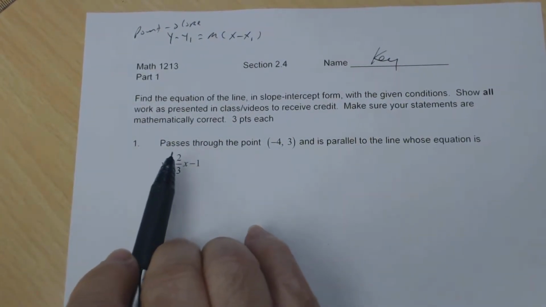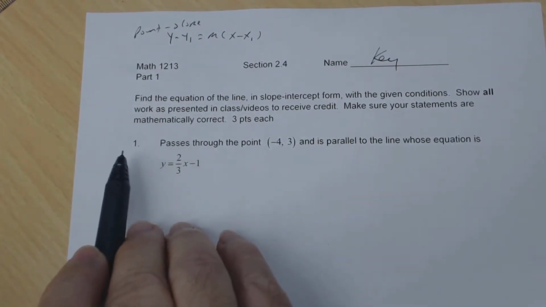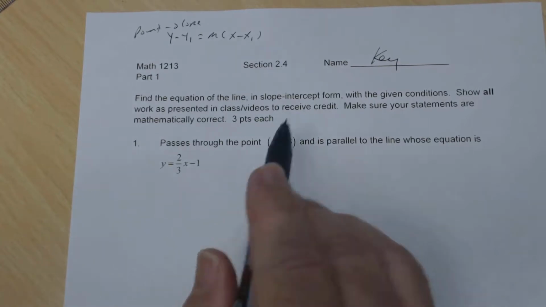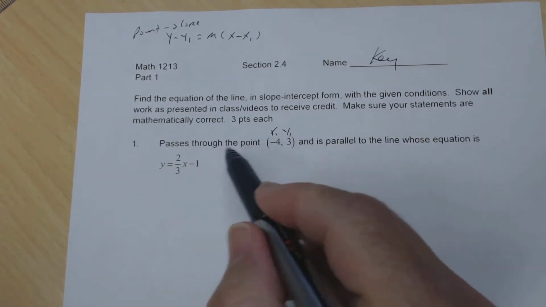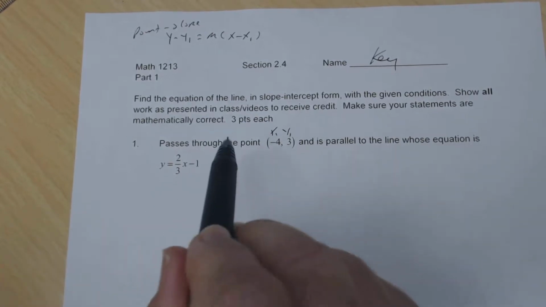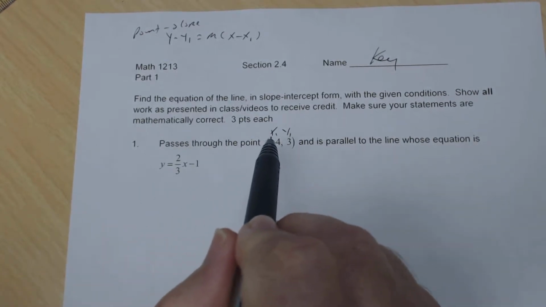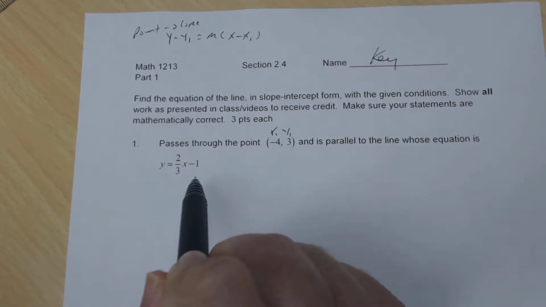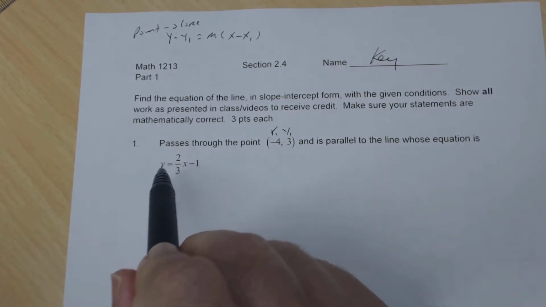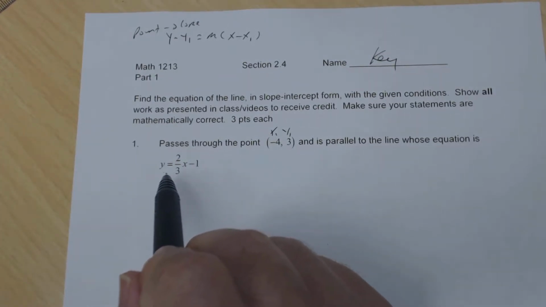So in this particular case, you're told that this line you're interested in contains this point. So this is my point, x1, y1. But the problem is you don't know the slope of that line. But you do know that this line that you're interested in is parallel to this other line. And this other line has this equation, and this equation is in slope-intercept form.